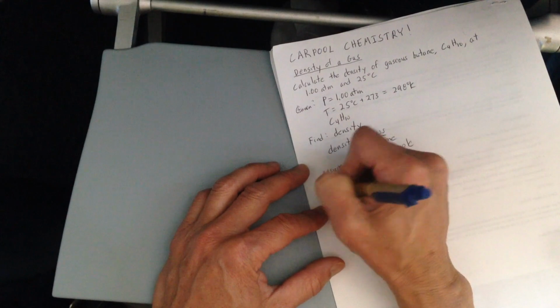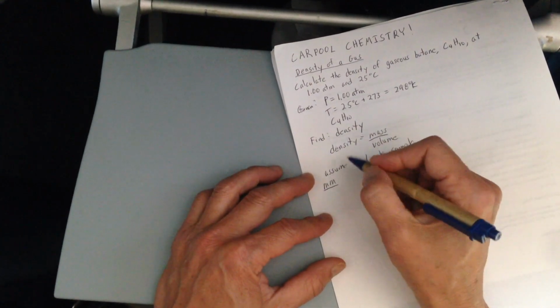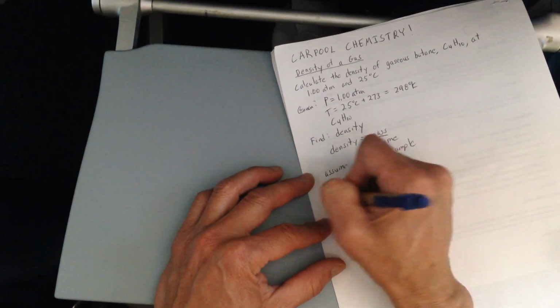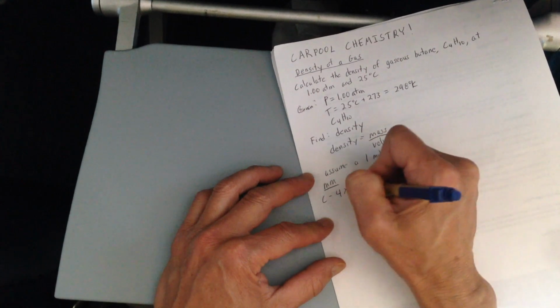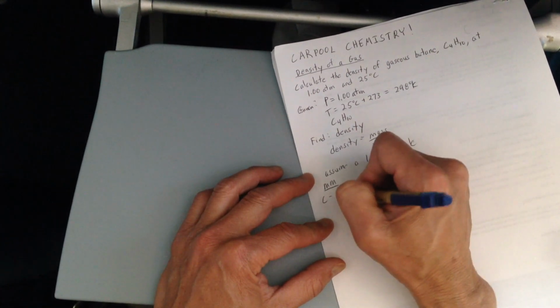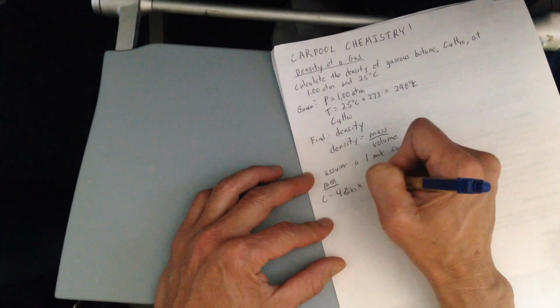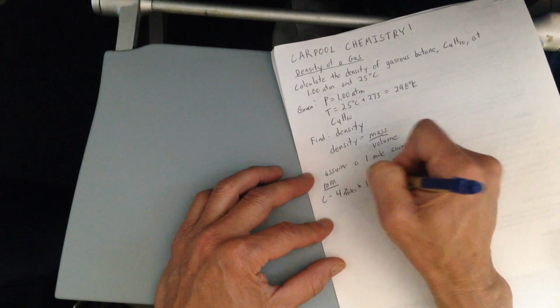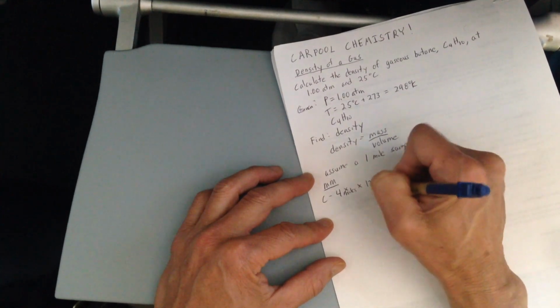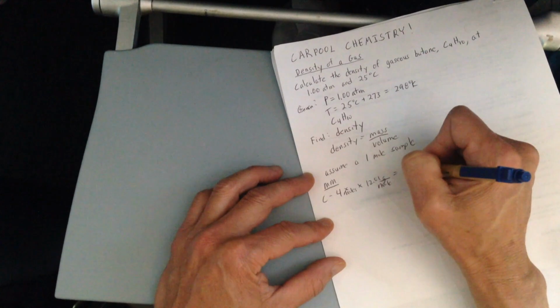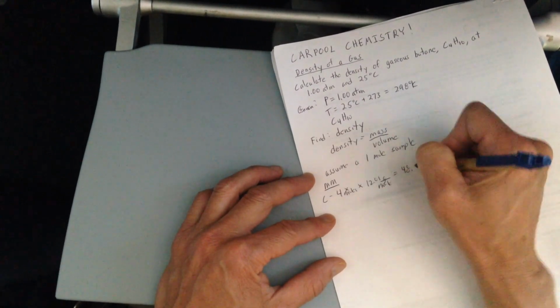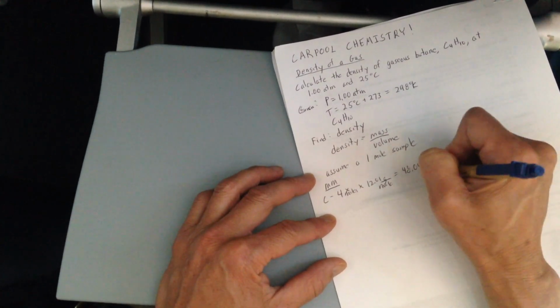To calculate the molar mass, as we've done many times before, carbon: 4 moles times 12.01 grams per mole is 48.04 grams.